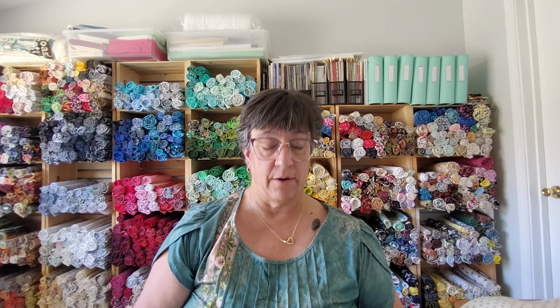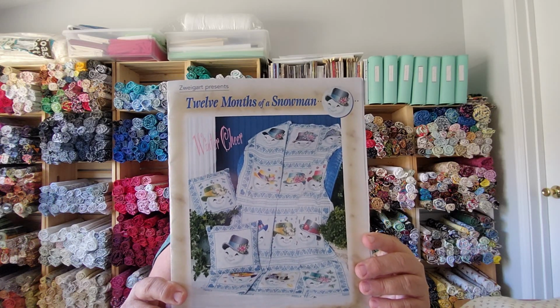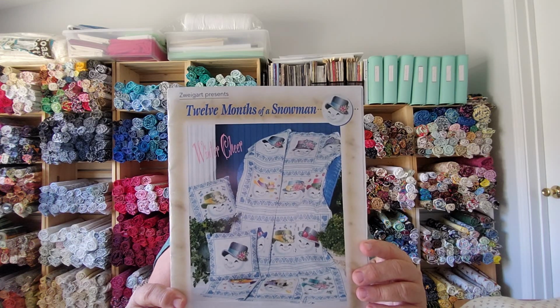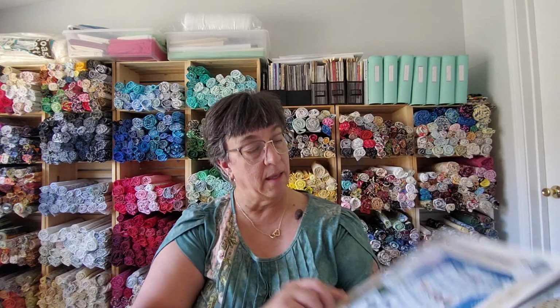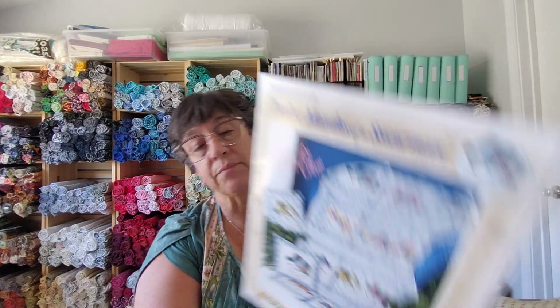Welcome back. I'm glad that you're still here. So the next thing that I have finished, but I haven't fully finished it, is my May Zweigart's 12 months of Snowman Heads. And let's see, can you see May? You can kind of see May is this one right here.